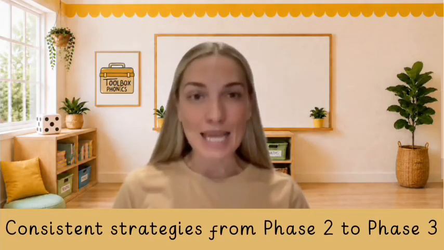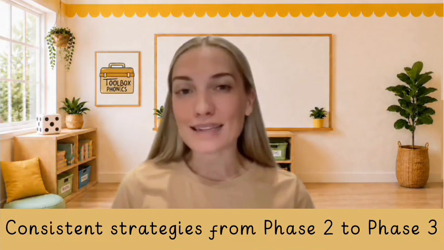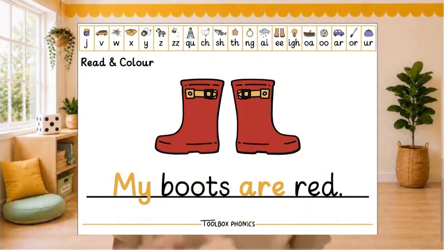Everything that underpins reading and spelling in this phase is exactly the same as in phase 2. Children are simply applying those skills to words now containing digraphs and trigraphs. Again, the individual sets within this phase group digraphs and trigraphs together according to the sequence in which they are taught, and all of the sentences use the next group of tricky words.